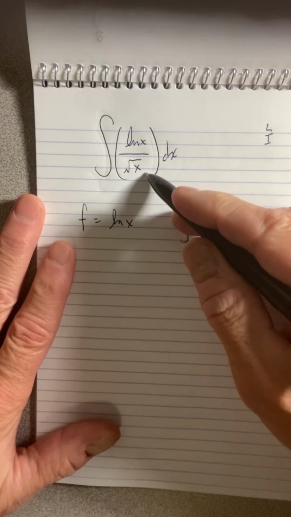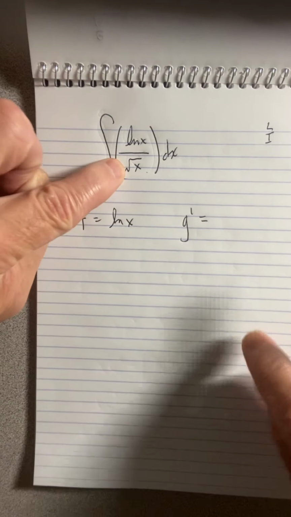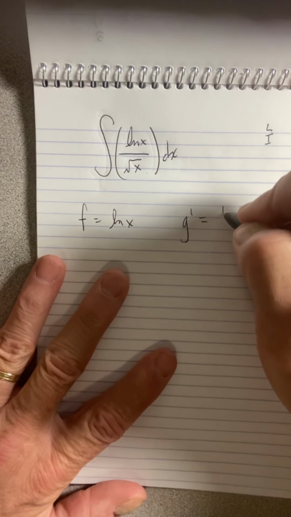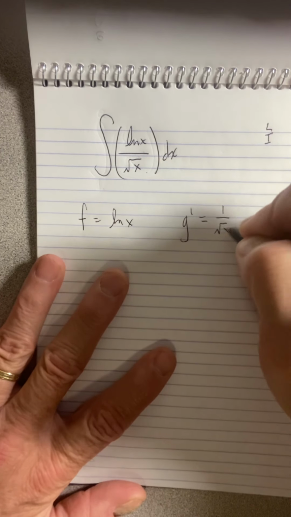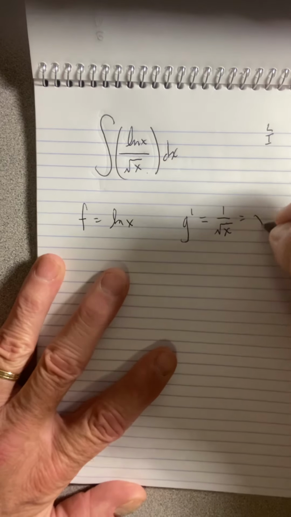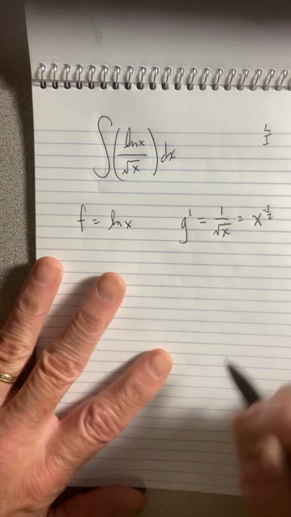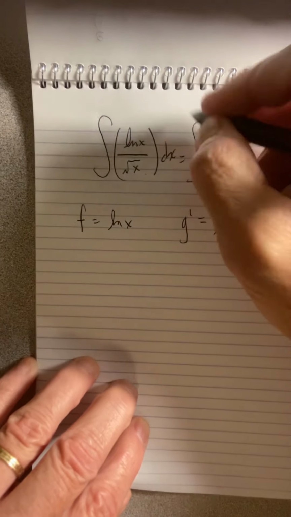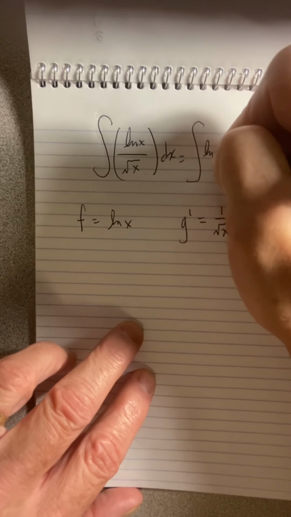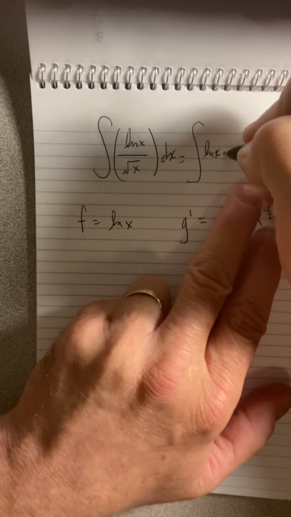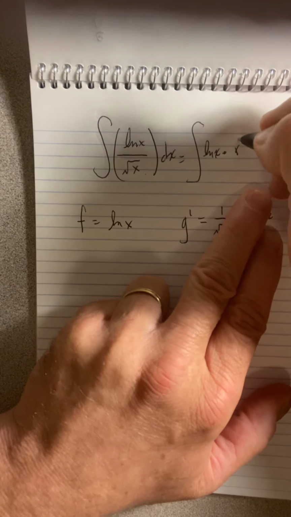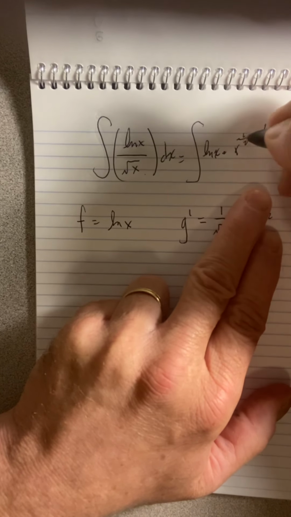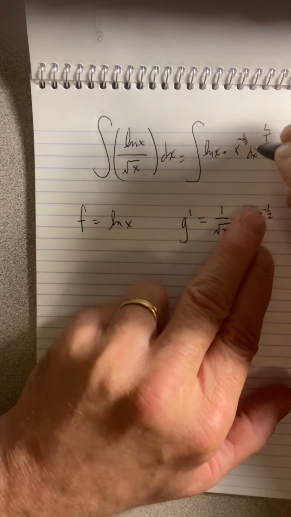And you might think it's square root of x, but hold on, it's in the denominator. So it's actually 1 over the square root of x, which is the same thing as x to the negative 1/2. Right? You have to be able to see this function as two functions multiplied together. So there's the natural log of x times x to the negative 1/2. It's supposed to be a negative 1/2 up there.